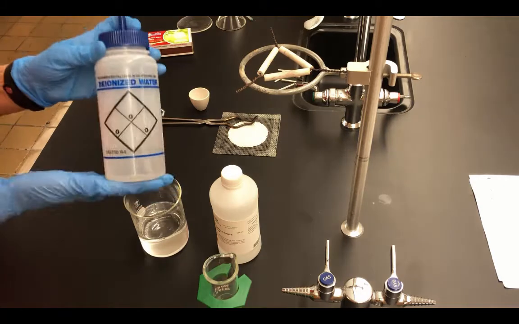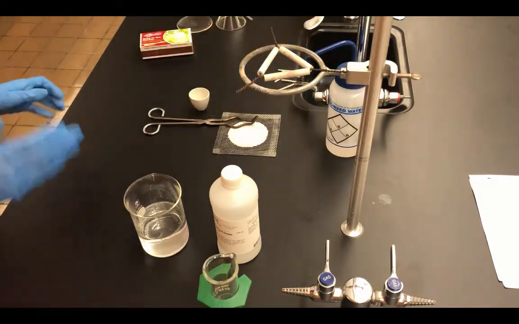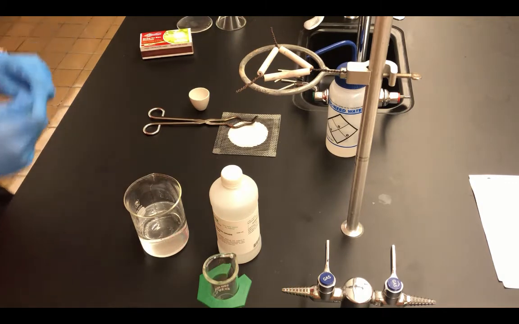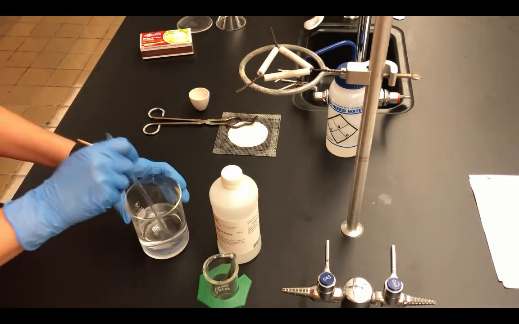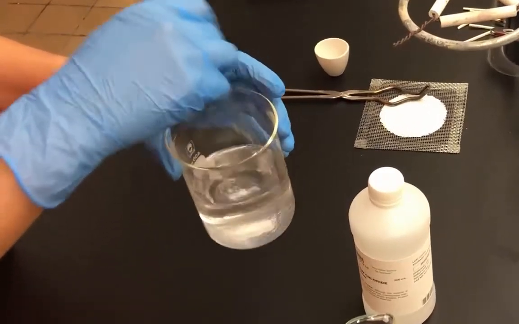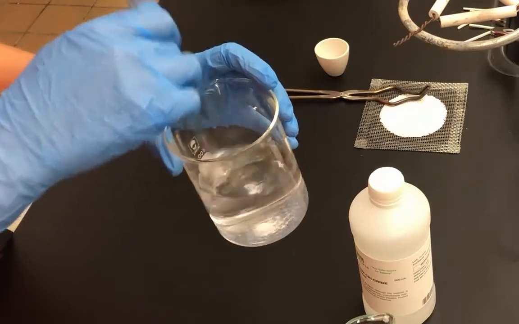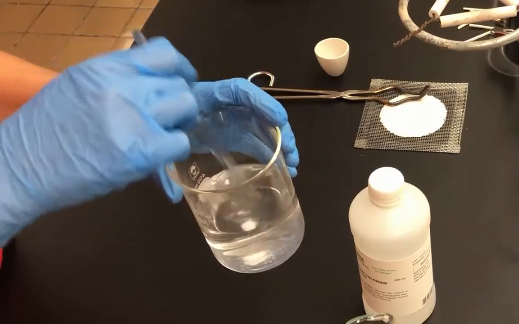So again, we have our distilled water bottles that we keep in the lab. And now what we want to do is take our clean stirring rod and go ahead and stir. The whole point of dissolving the unknown metal carbonate into water is to dissociate the ions.